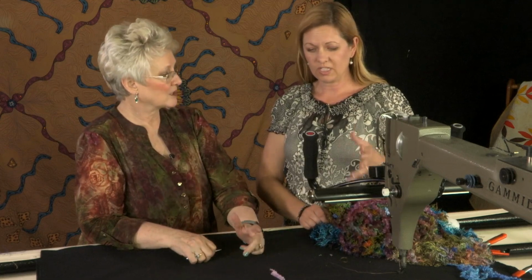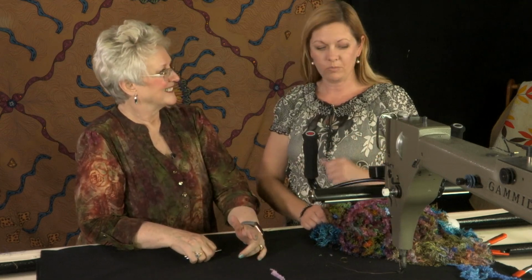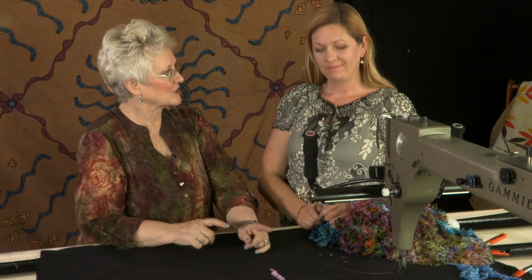Yeah, use all those fun textures that, like you said, won't work with the foot. Yes. So you're going to show us how to change that foot now to the couching foot, and then we'll see how we do it with the Statler and freehand.